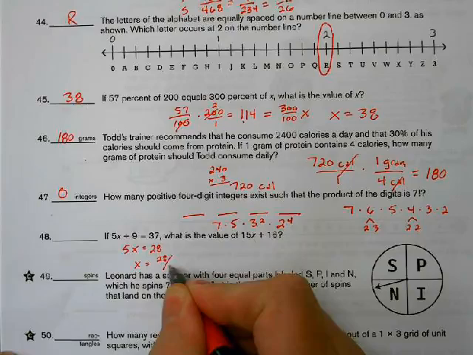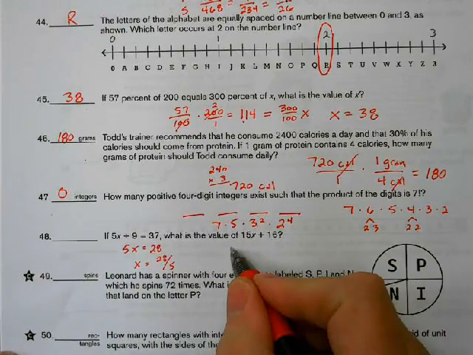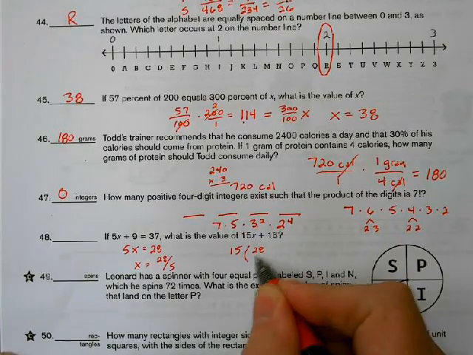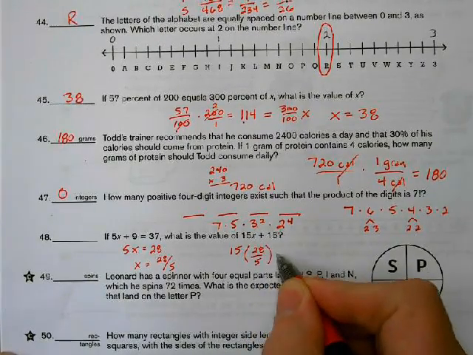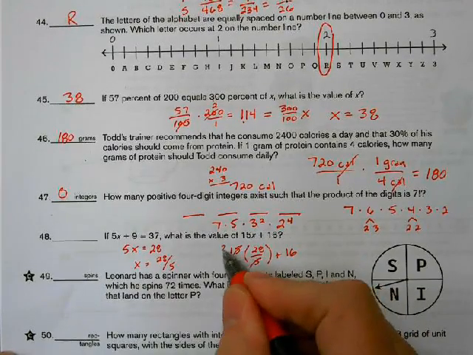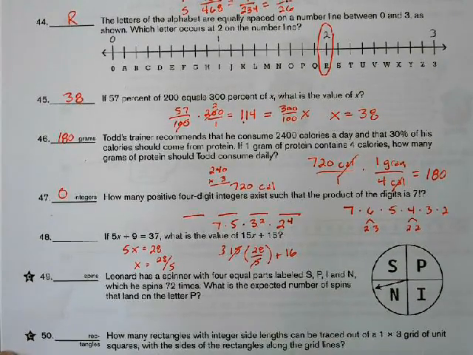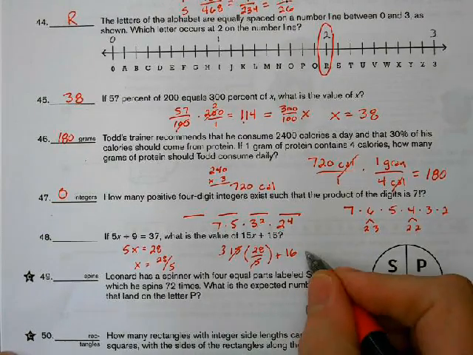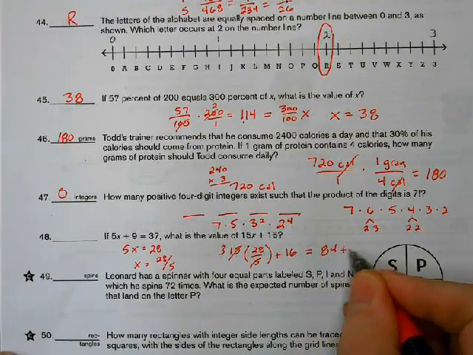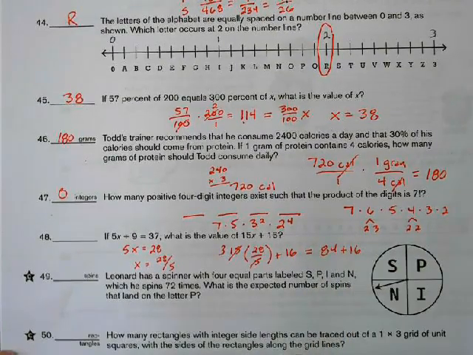All right, now I just have to plug that in. 15 times 28 fifths plus 16. 5 goes into 15 3 times. 3 times 28 would end up being 84. And then plus 16. 84 plus 16 is 100.